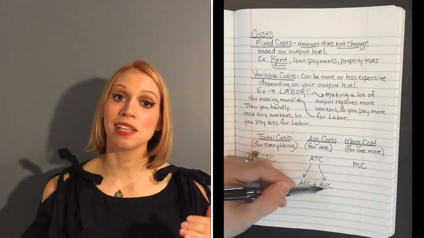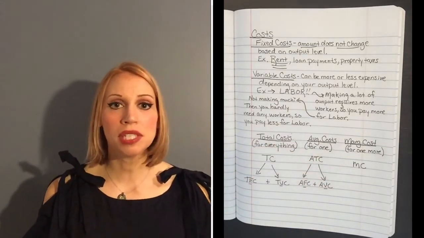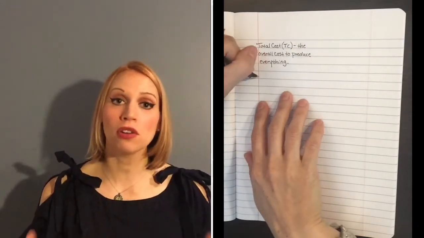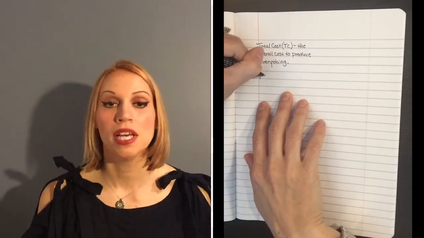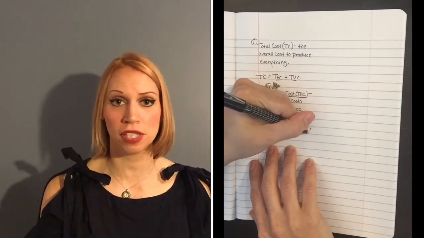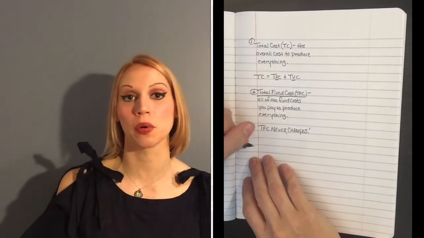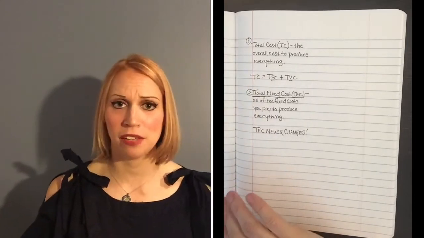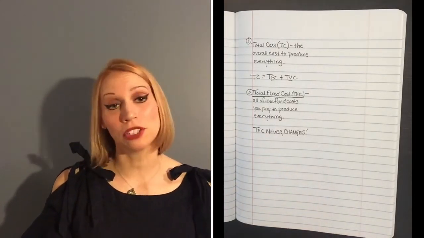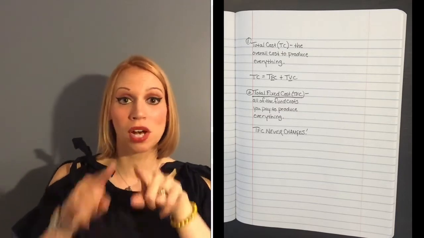Now, first, let's talk about total cost. As you can expect, total cost is the overall cost to produce all of your output. So this is how much you're spending to produce everything. When we add together all of your fixed plus all of your variable, then that's going to be all of your costs. So total cost is your total fixed cost, TFC, all of your fixed cost, plus all of your variable cost, TVC. We're adding those categories together. Now you might say, well, I've never heard of TFC or TVC. Well, actually, those are our next 2 terms. We're going to take total cost and break it down into all of your fixed and all of your variable.